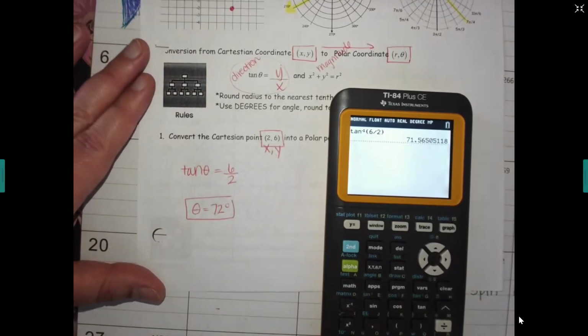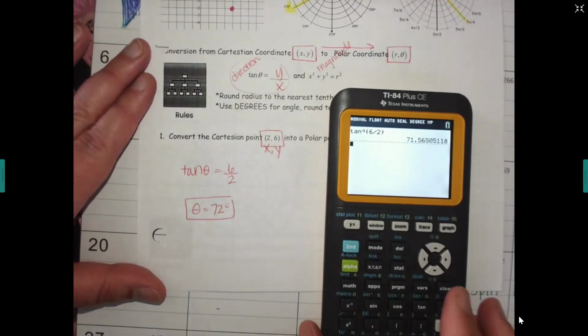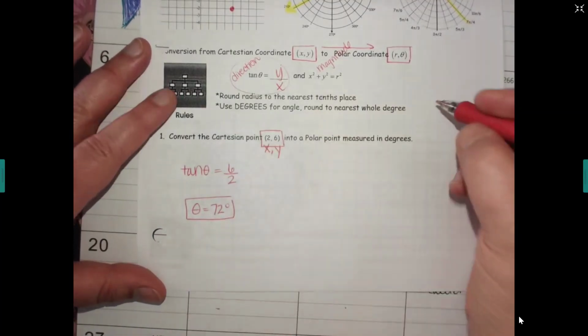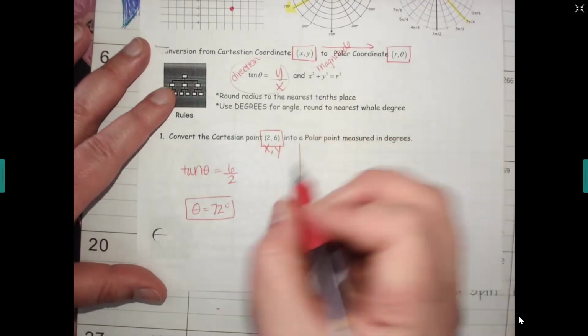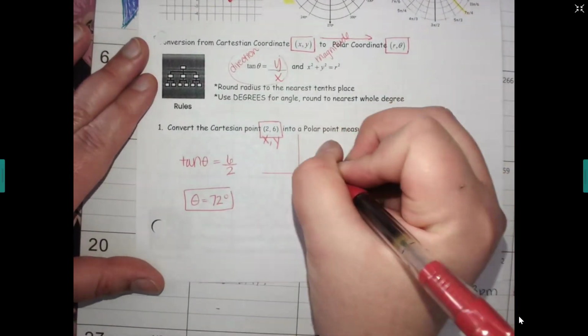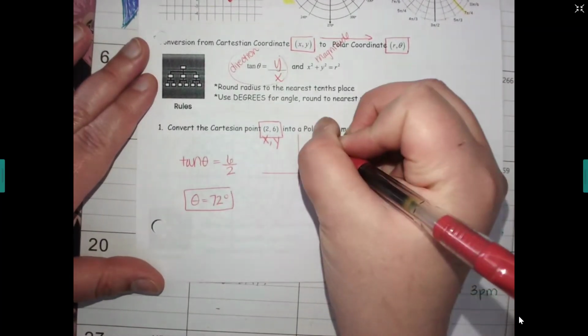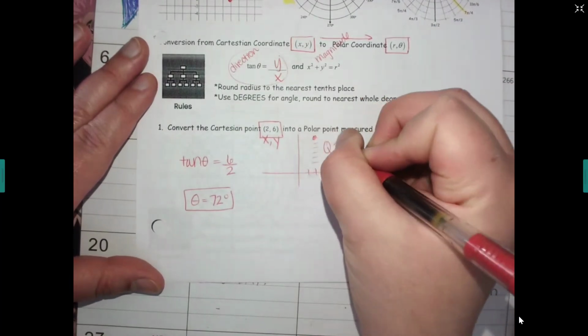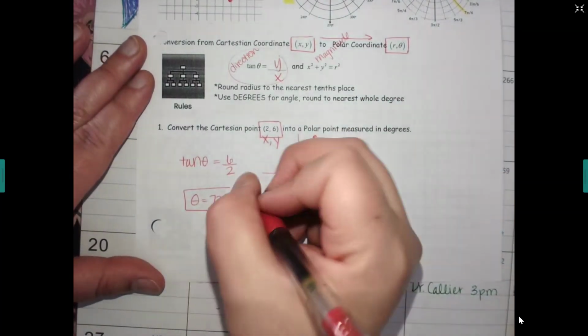Also, you do still have to consider, do you remember that little chart? If I'm doing 2, 6, what quadrant would that end up in? 1. So if I go 2 and then 1, 2, 3, 4, 5, 6, I'm in quadrant 1. I erased the formulas, but what do you do in quadrant 1 to your theta? Keep it the same. So that will stay your answer.